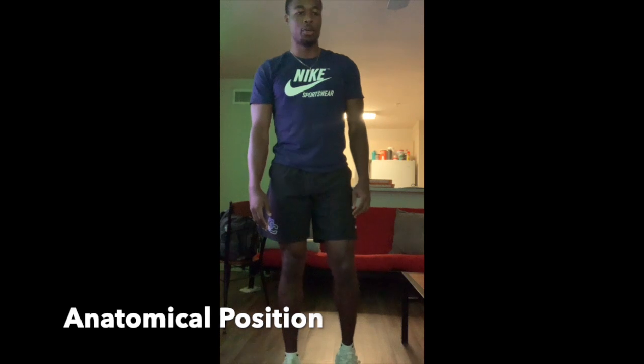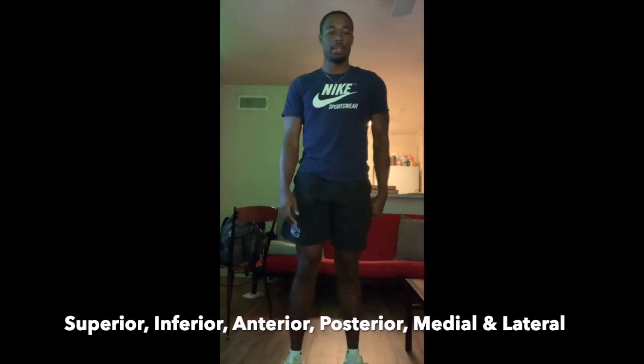For anatomical position, a person stands erect, all joints extended, feet parallel, palms facing forward, and fingers together. For superior, that means closer to the head. So for example, your neck is superior to the chest. And inferior means closer to the feet. So that means the neck is inferior to the head.